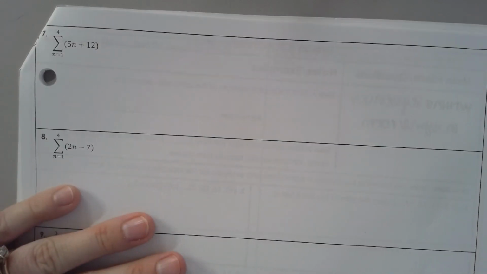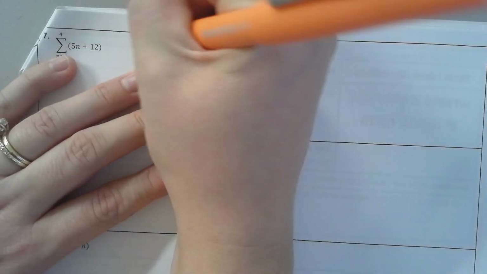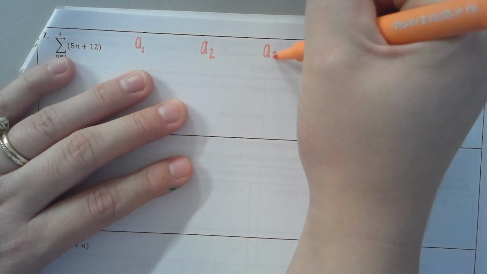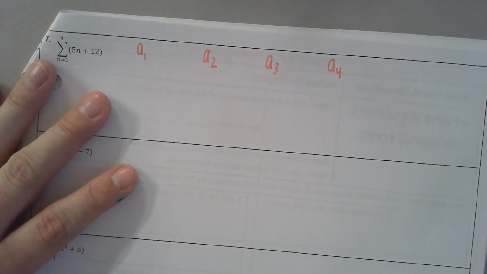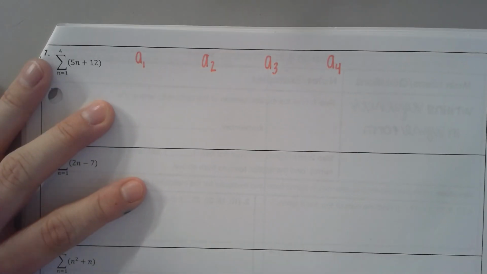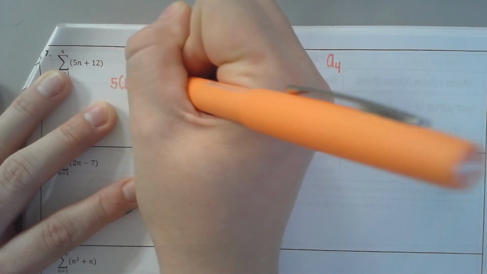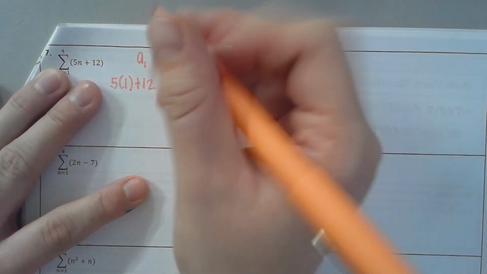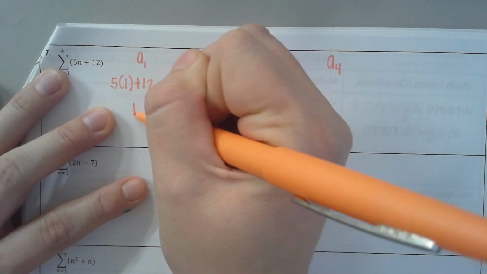Number 7, I am finding the sum from A1 to A4. So it would be 5 times 1 plus 12, which is what? 17.